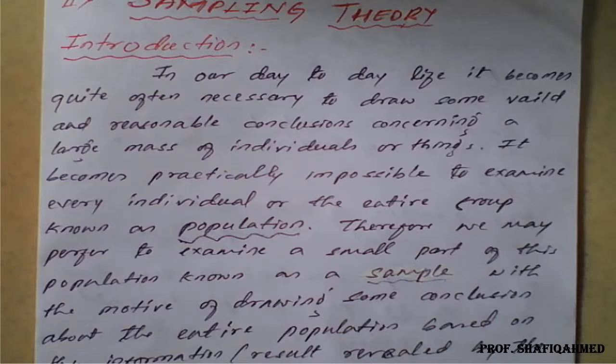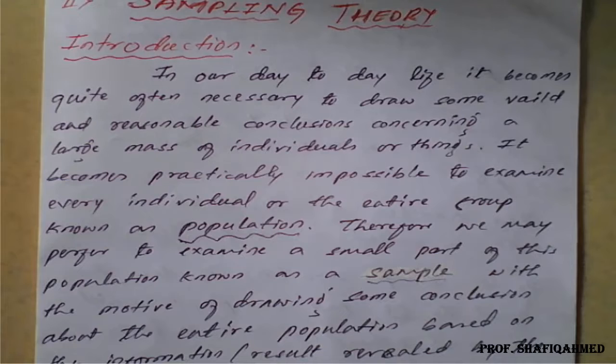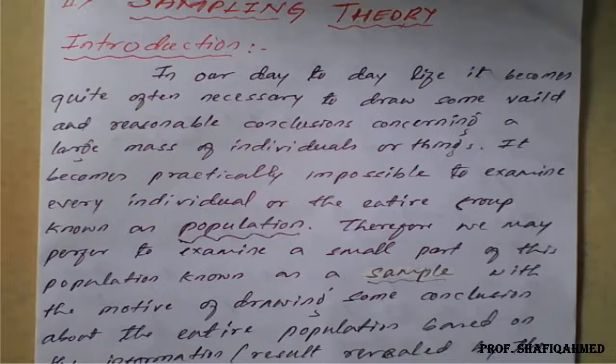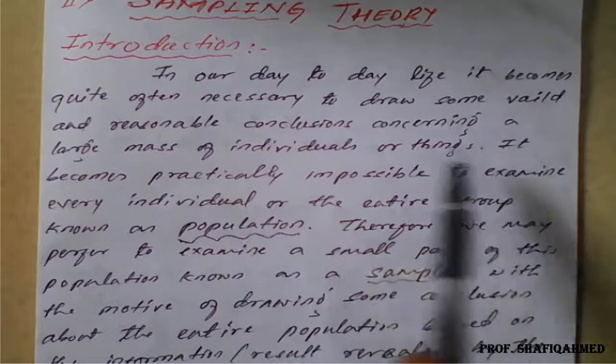Right now COVID-19 is going on, and we are not testing everyone who is suspected, only a few, and from that we conclude. That area is then covered for a seal down or lockdown. So based on a few individuals we take decisions. Such decisions come under this sampling theory.